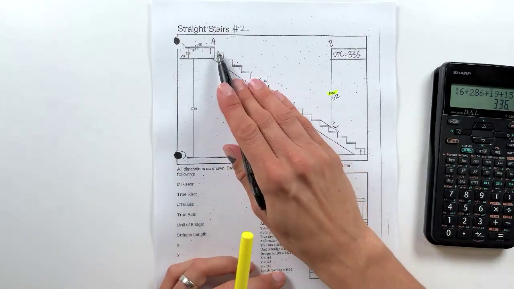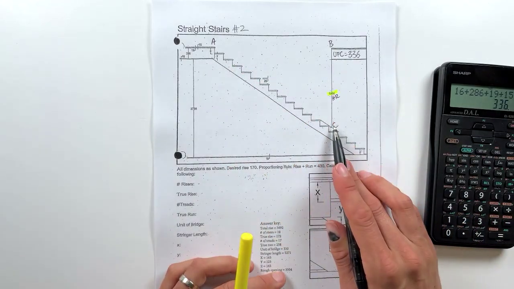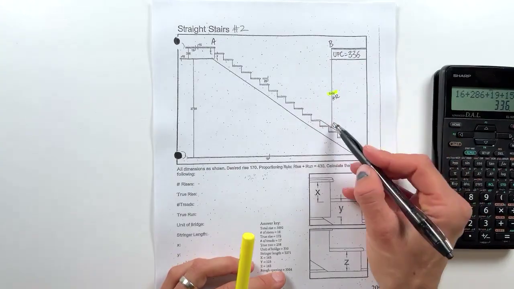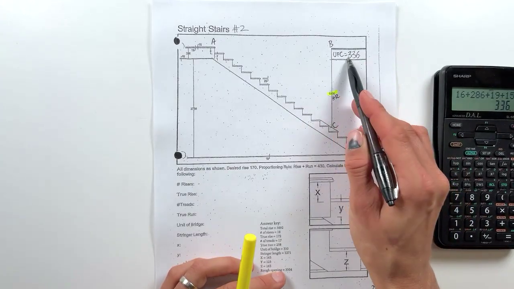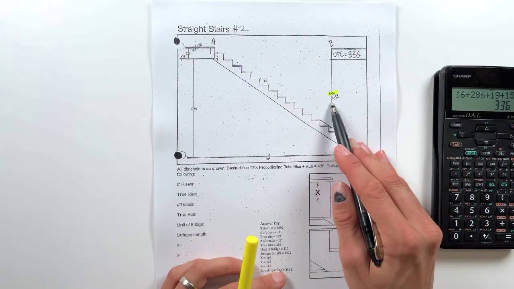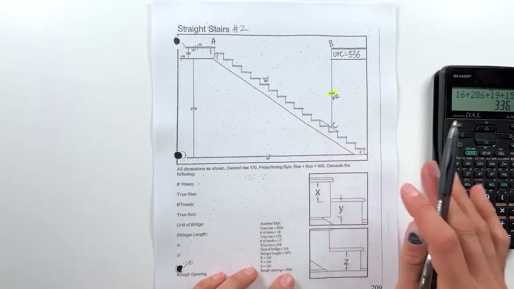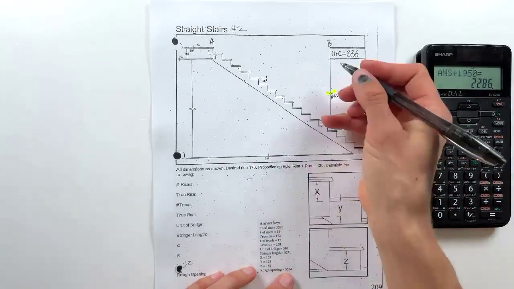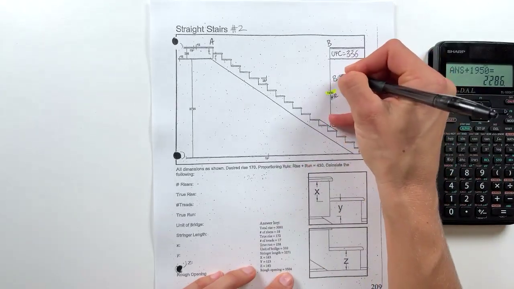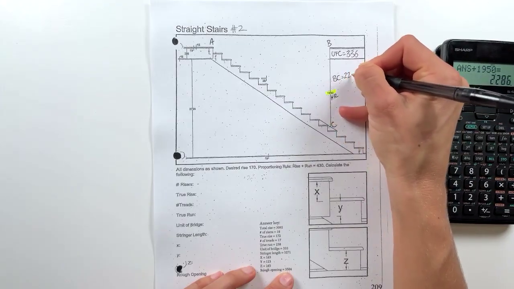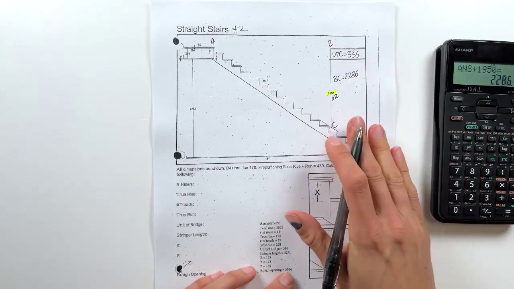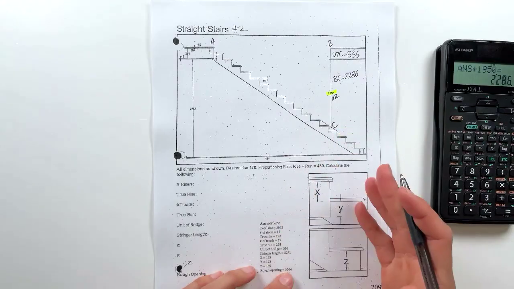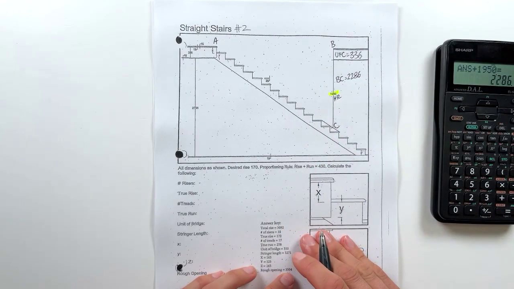I call them A, B, and C. So for our BC measurement, which is our upper floor construction and headroom, we literally just add them together. Our upper floor construction of 336 plus 1950 is 2286. So BC equals 2286.